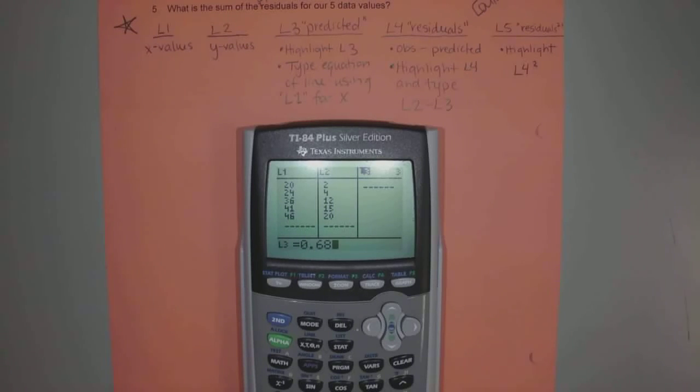So what we're going to do is hit second 1. So basically, here's our 0.68x, because all of our x's are here, right? And then we still have to subtract, so minus, was it 12.03? And you hit enter. You should get a list filled with values close to L2, but not exactly, right?